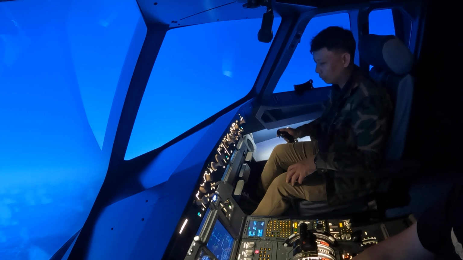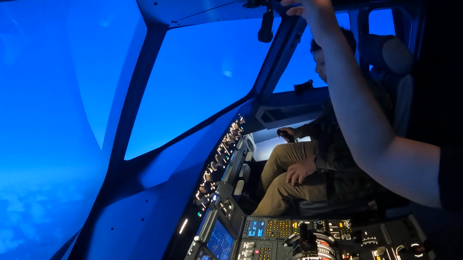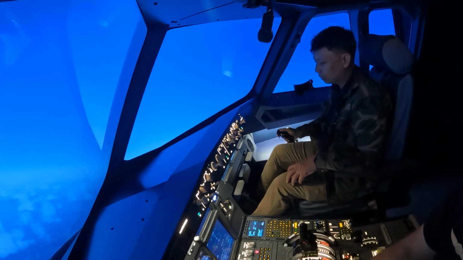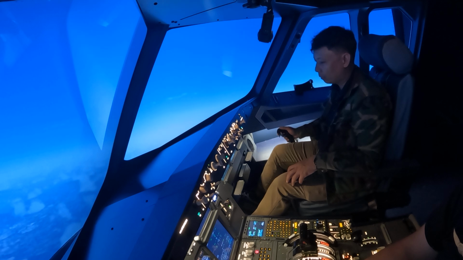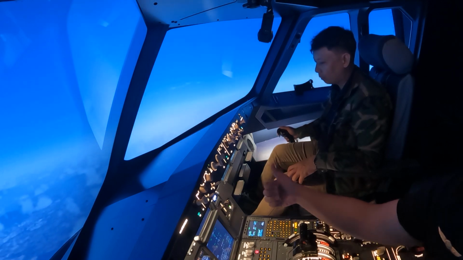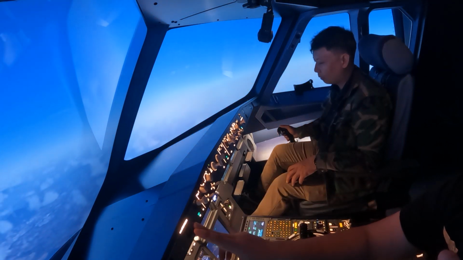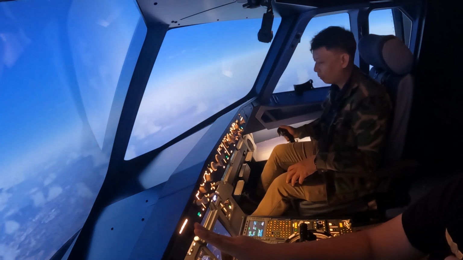Departure, Sputnik 902, request handoff to control. Sputnik 902, contact the control 1.3. Sputnik 902. Control, Sputnik 902, climbing flight level 200, passing flight level 170. Sputnik 902, control. A little bit more. Continue climb 310, Sputnik 902.